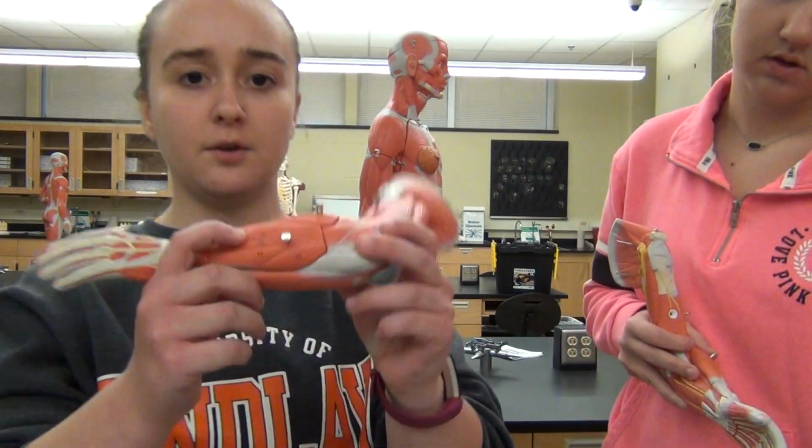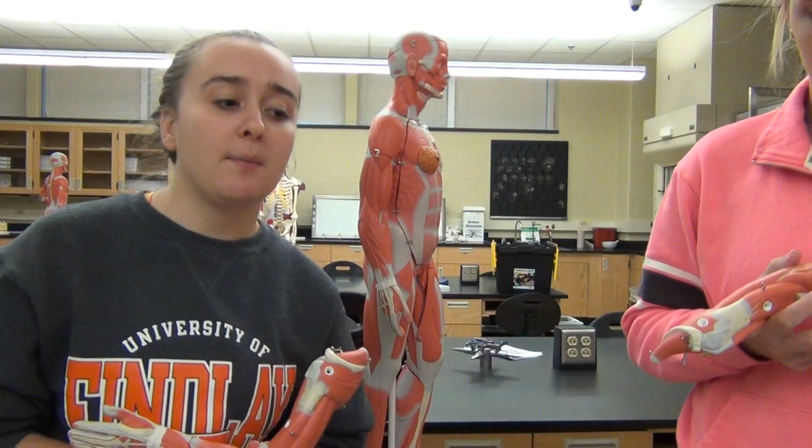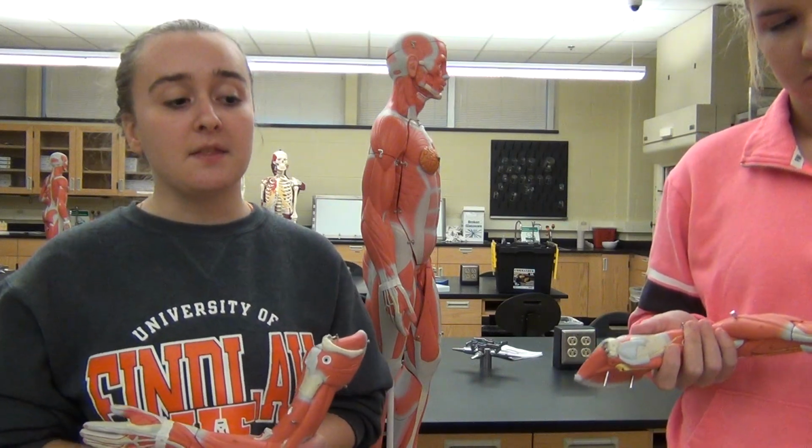Next is the extensor digitorum, which is number 31, which is right here. Its origin is the lateral epicondyle of the humerus, and the insertion is 4 tendons into the extensor expansion and distal phalanges of the 2nd through 5th finger, and the action is the prime mover of finger extension.